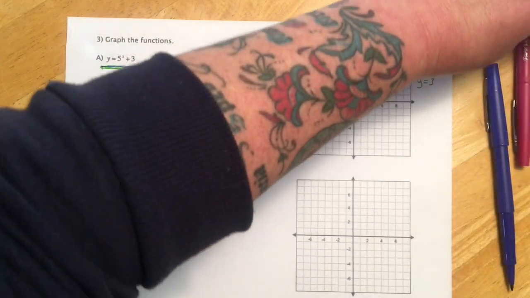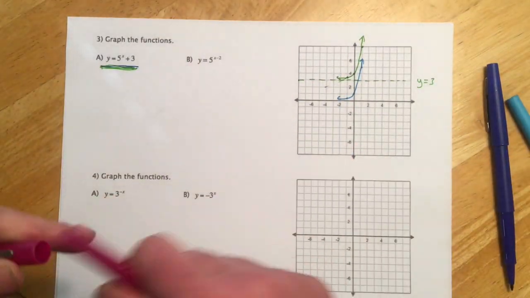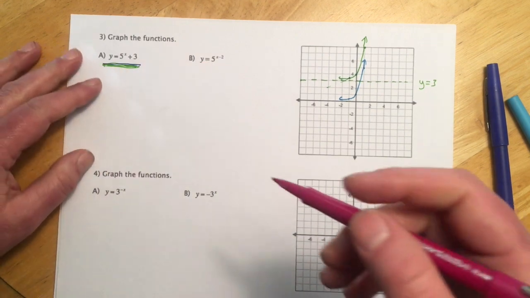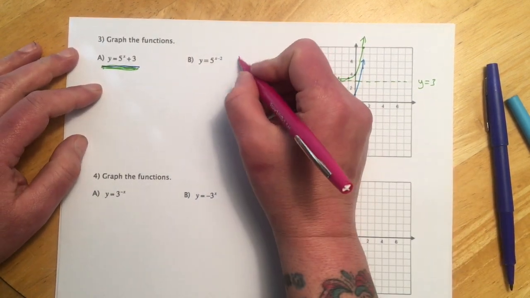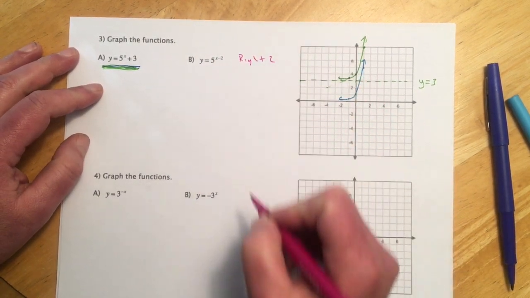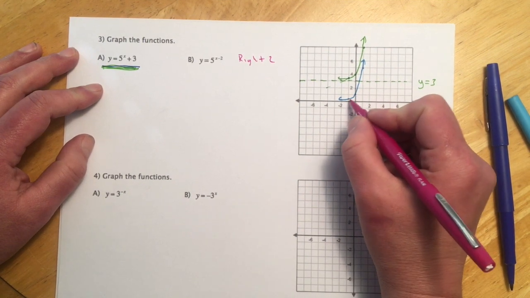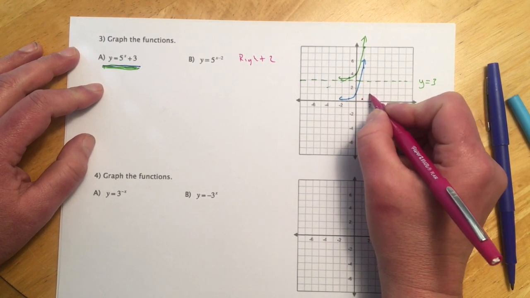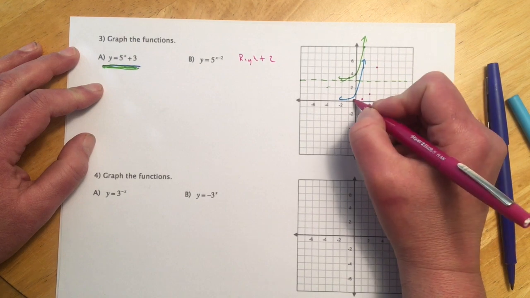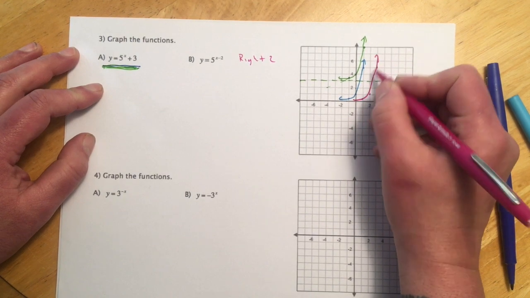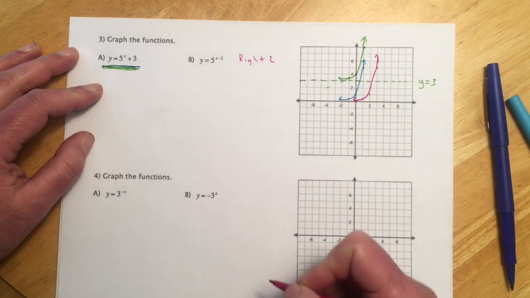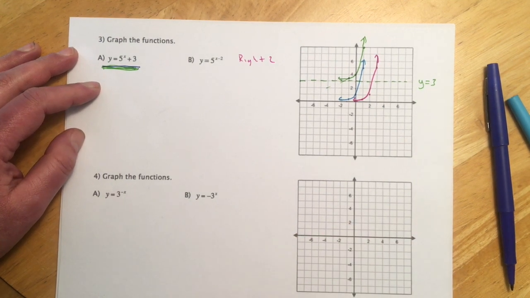For B, this one has a -2, but it's on the inside, so that's going to be right 2. So I just take the blue one and move all my points right 2. And then that would be my transformed graph.